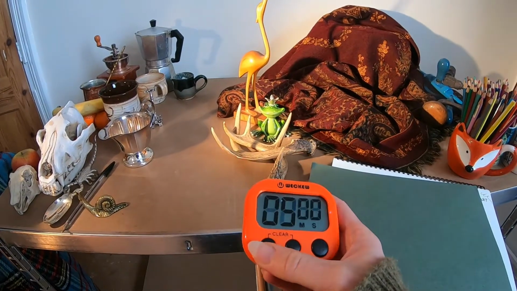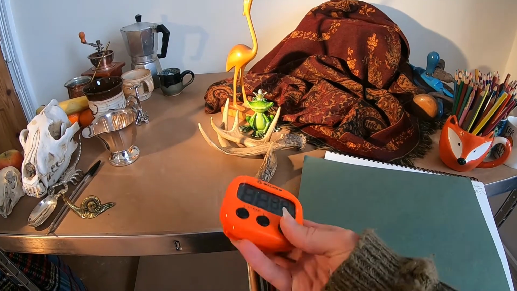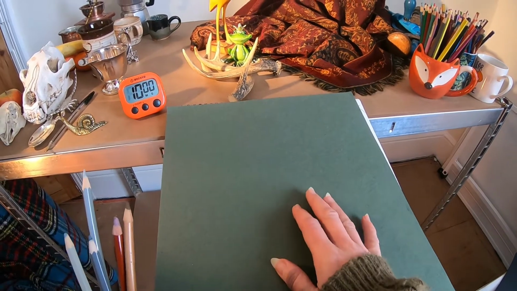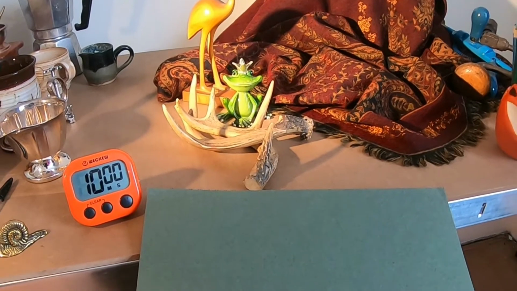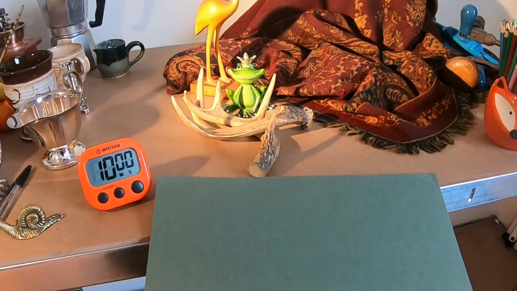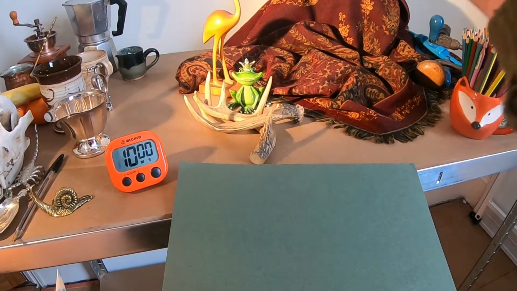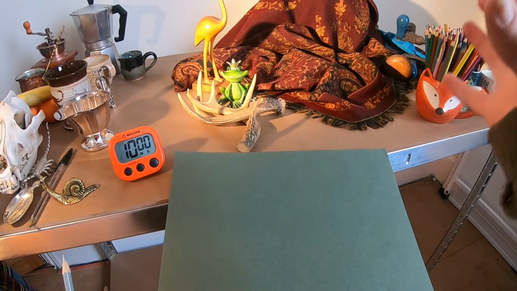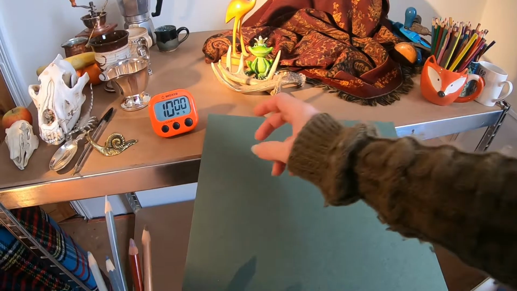Now I'm going to set this for 10 minutes. I've chosen another mid-tone paper to work on. I've also changed my still life setup around again. It just keeps it fresh if you want to do that, or of course you can keep the same setup, though I would still recommend, even if you have exactly the same still life for every picture you do, I would move around it, get it from different angles.